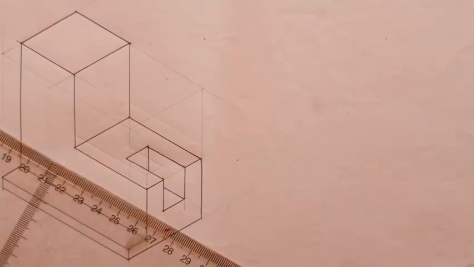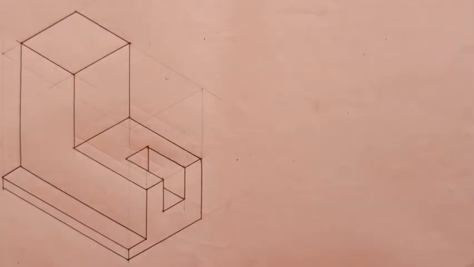Is that okay? So this is what the top right corner of the screen looks like, right? So I would advise whenever you draw your isometric projection in any exam or in any test, ensure that you do your dimensioning as shown in the figure, right?